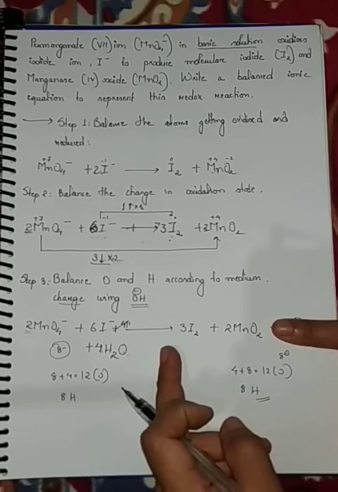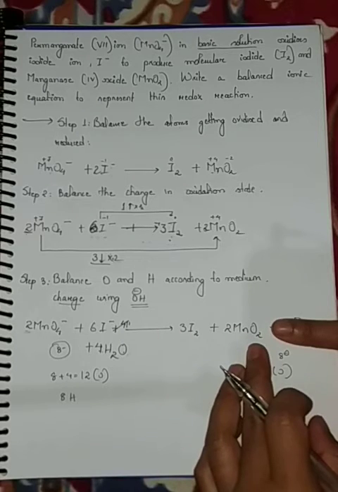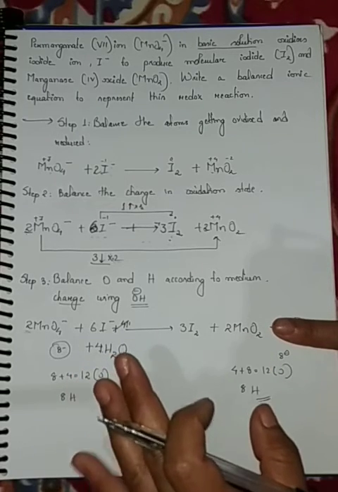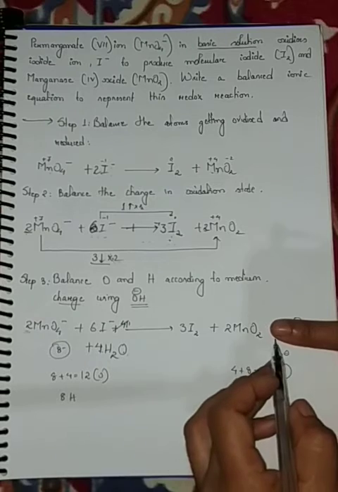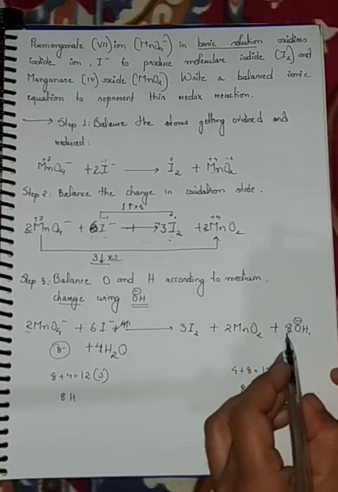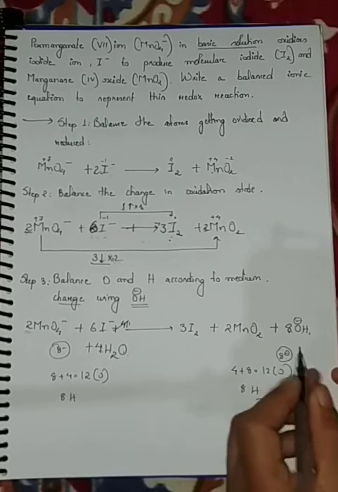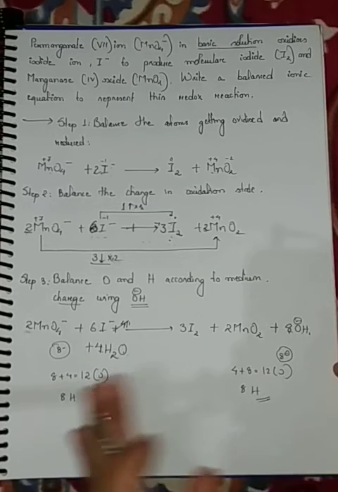Molecular iodine also has no charge. MnO2 also has no charge. I'm not talking about oxidation number here, but charge. So here I write plus 8 hydroxyl ions, 8 OH minus. That means the total number of charges on both sides is equal.